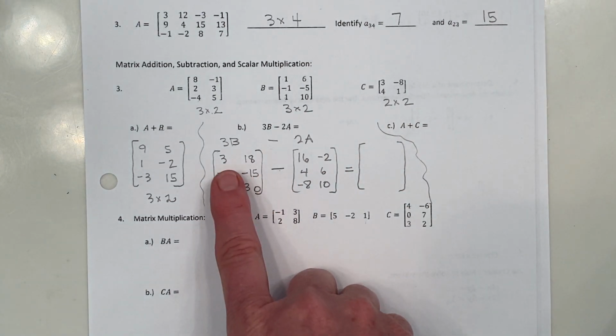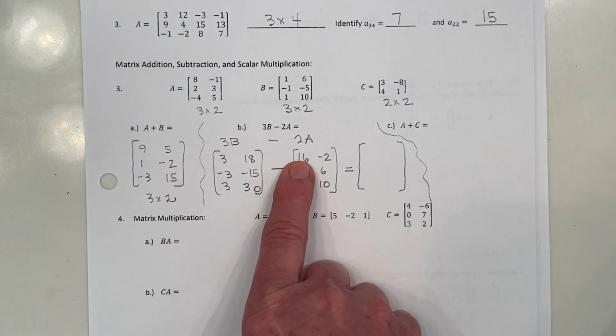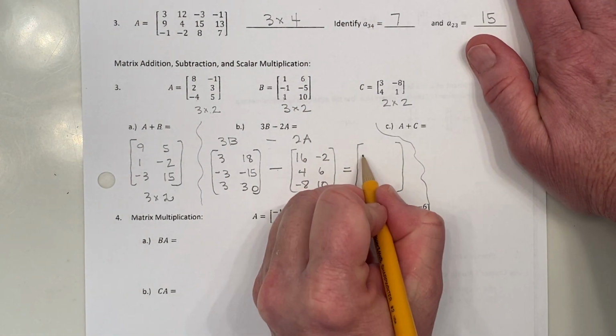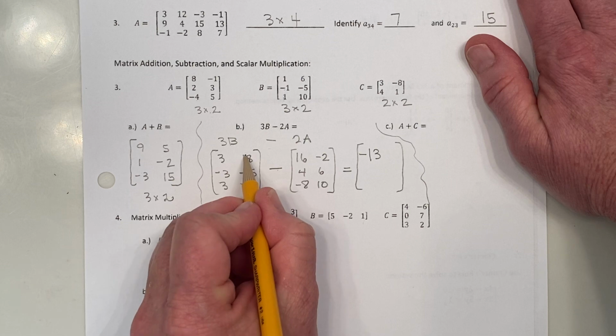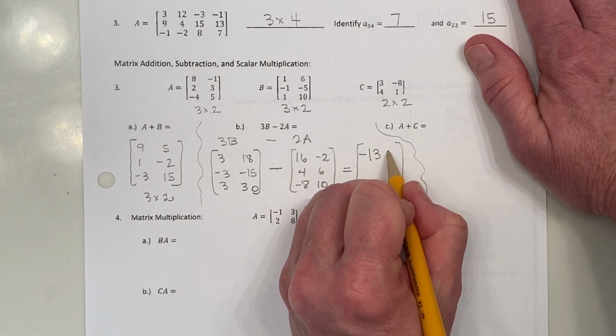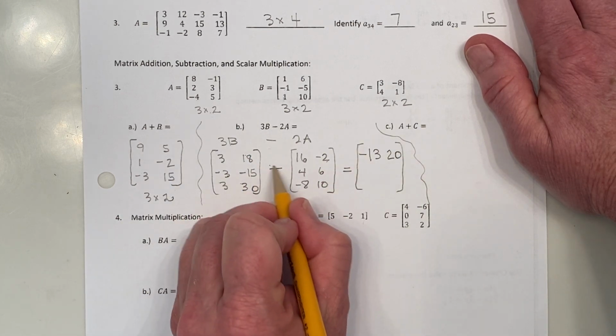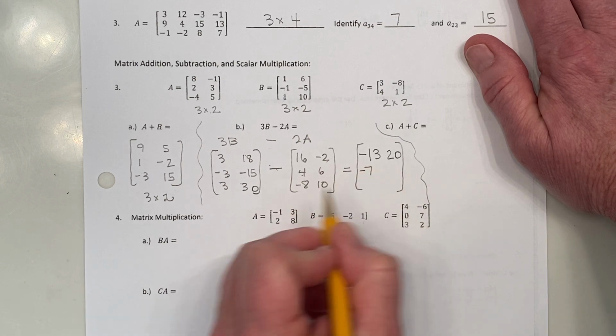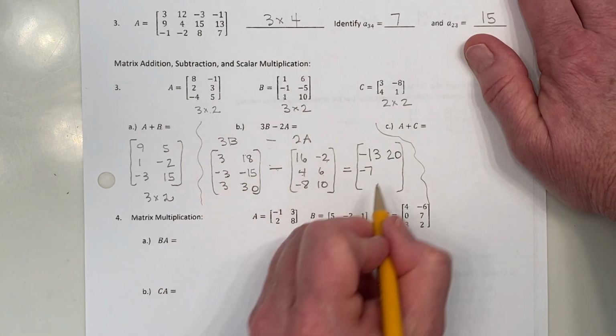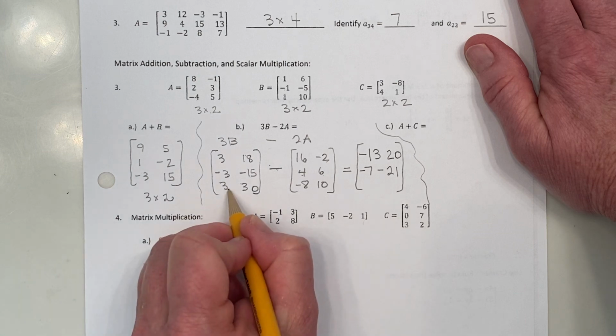Okay, and so now what I'm going to do is just going to go back and do 3 minus 16, subtract corresponding elements. 18 minus negative 2 is 20. Negative 3 minus 4 is negative 7. Negative 15 minus 6 is negative 21, etc.